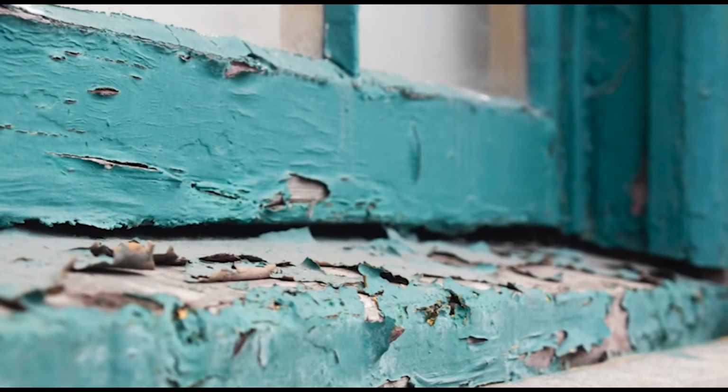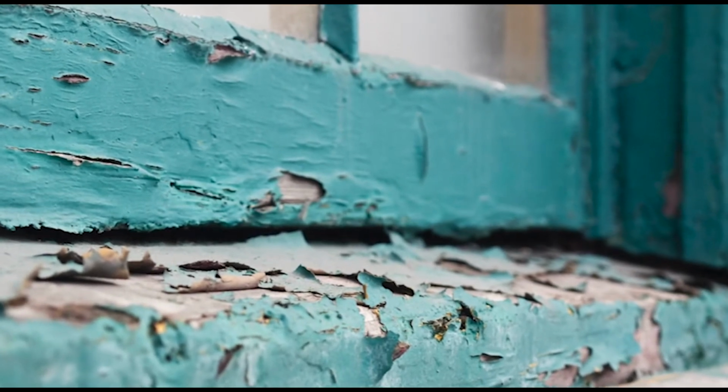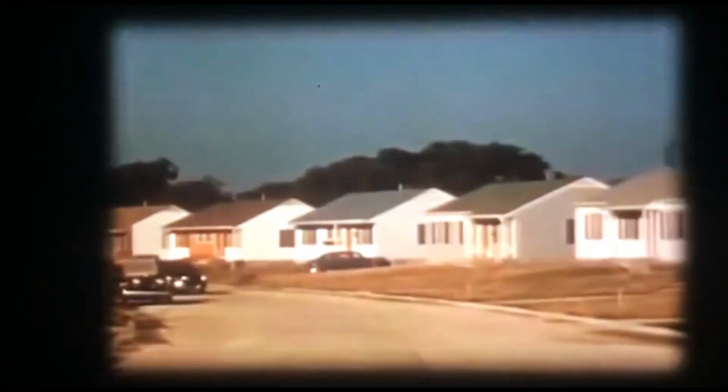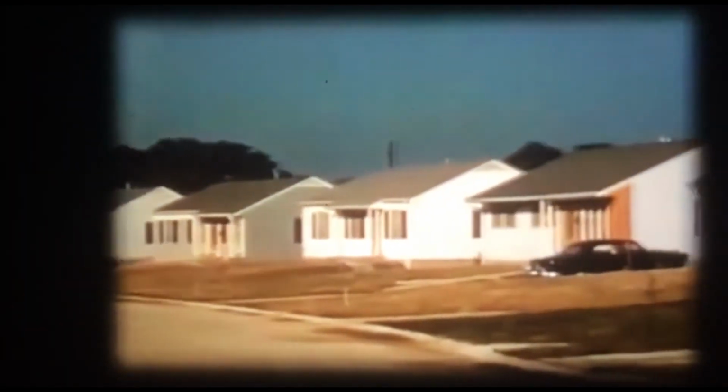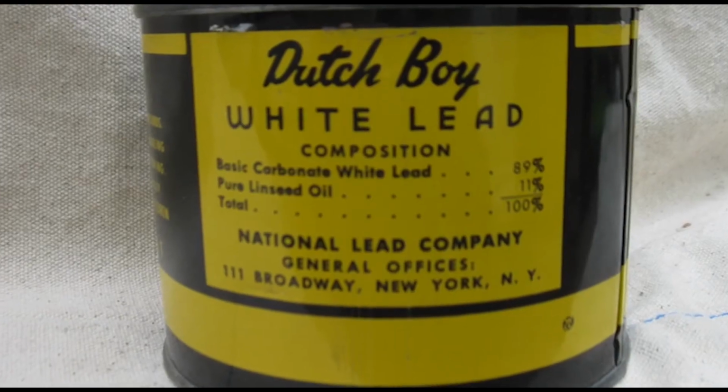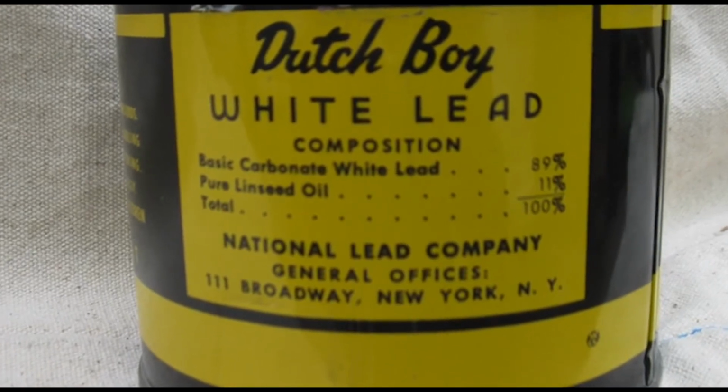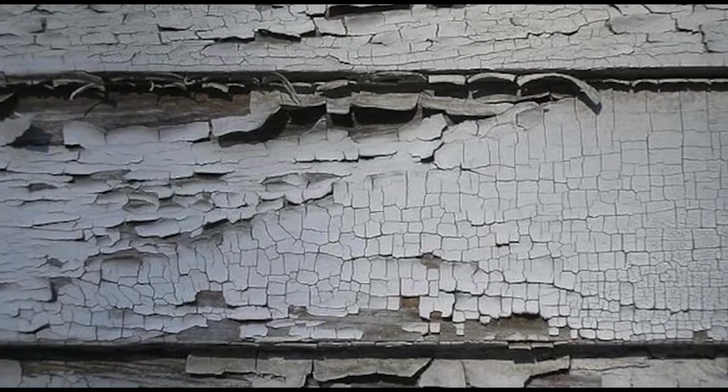In 1978, the United States placed an official ban on lead-based paint, but houses built before this time may still have the harmful substance on their walls. Americans selling a house that was built before 1978 are required to give buyers certain information regarding the use of lead paint in the house.